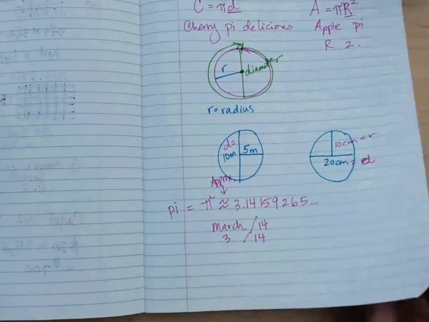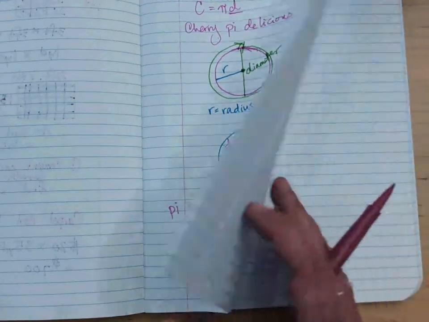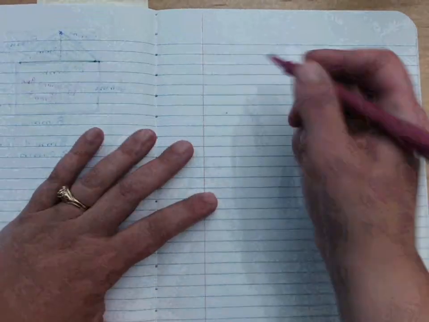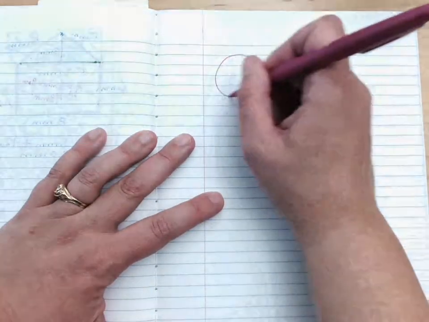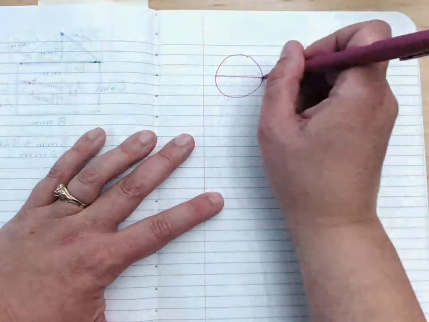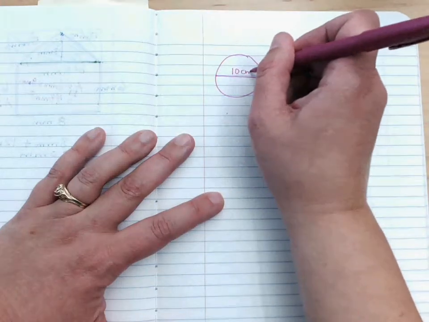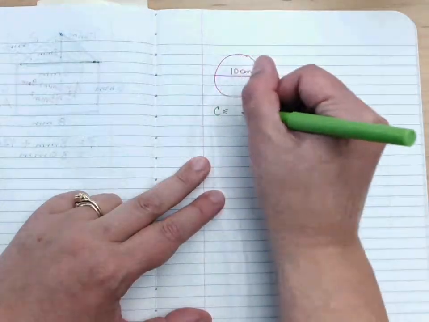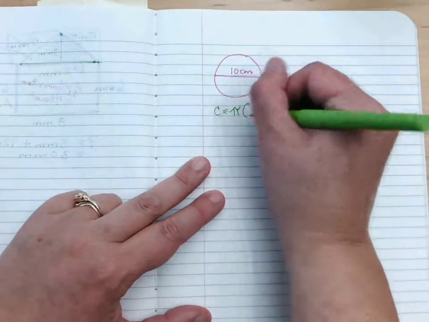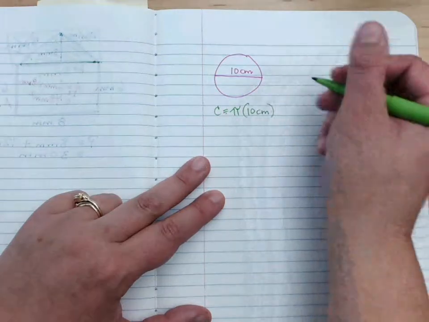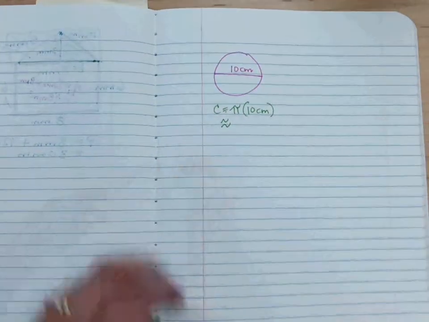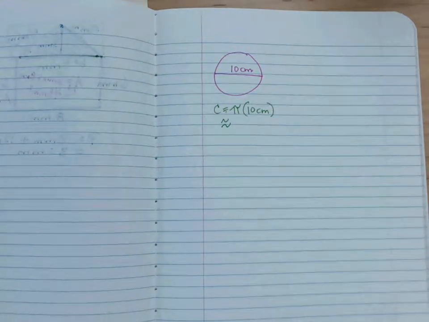Okay, so that's a little bit about circles, but let's talk about how we can figure out the circumference. If I have a circle and I know the diameter is 10 centimeters, our circumference is pi times 10 centimeters, well, how much is that? It's approximately 3.14 times 10, right?